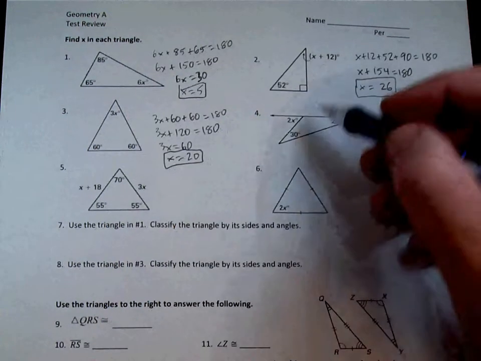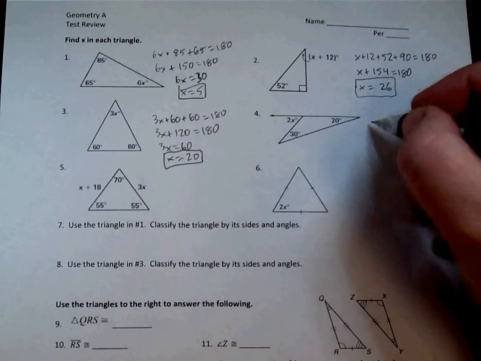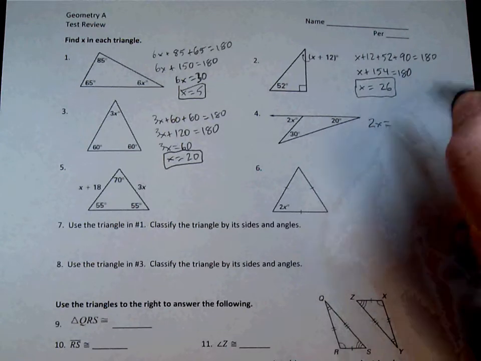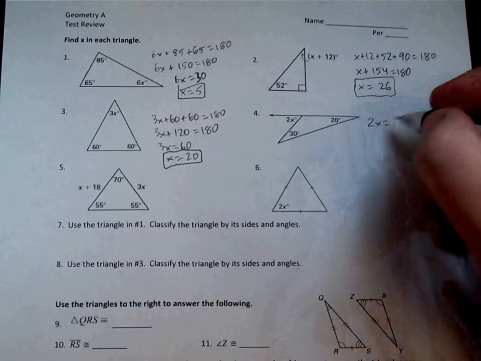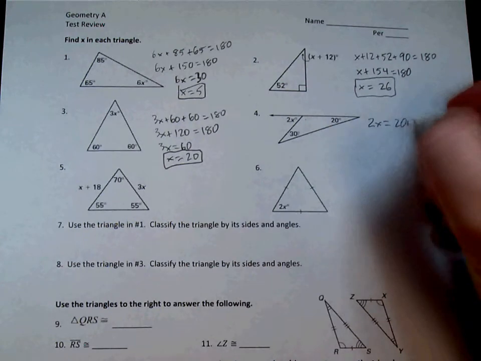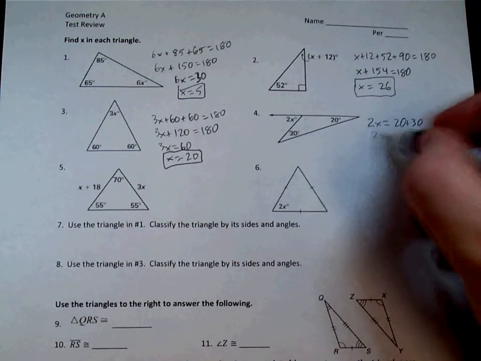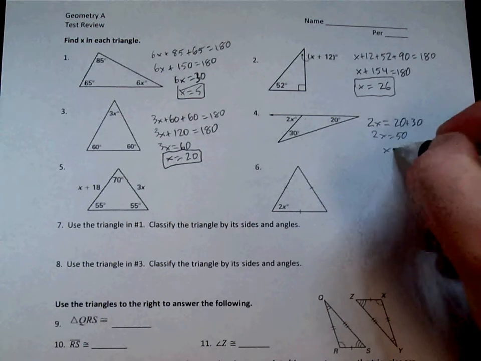Number 4, here we got an exterior angle, so we use our exterior angle theorem, which says the measure of that exterior angle is equal to the sum of not the adjacent interior, but the other two, so 20 and 30, which is 50, so x has to be 25.